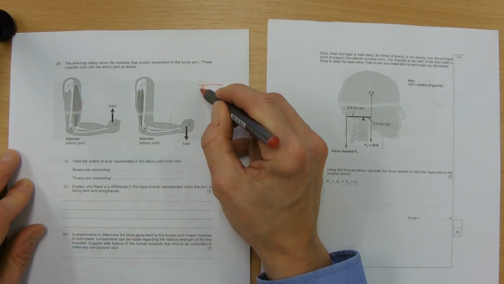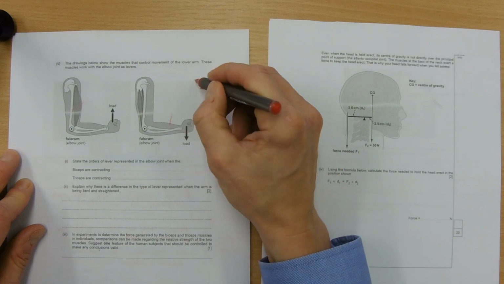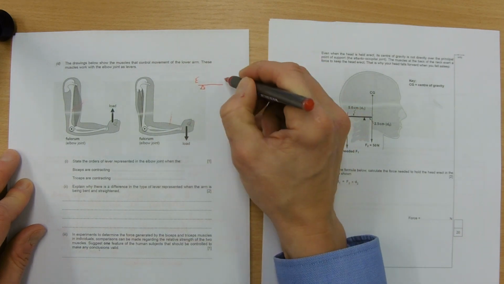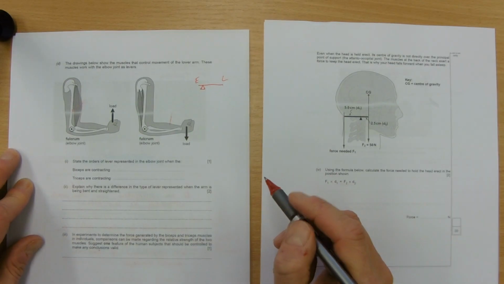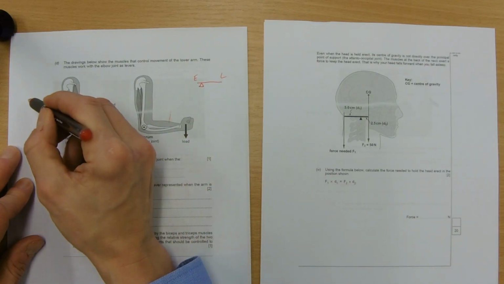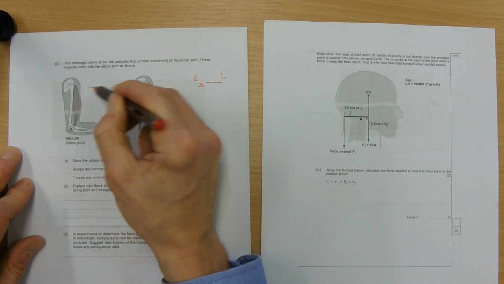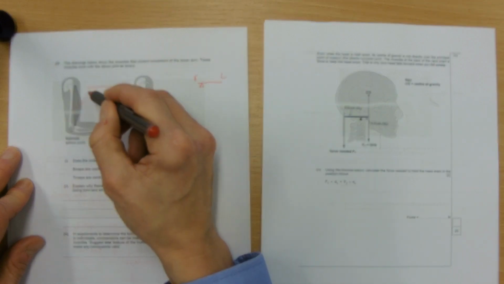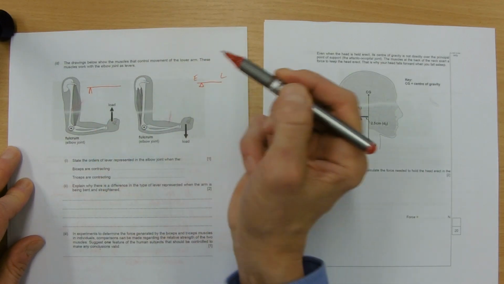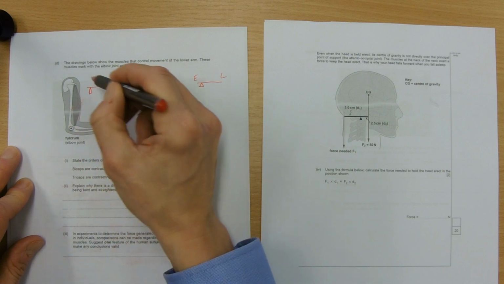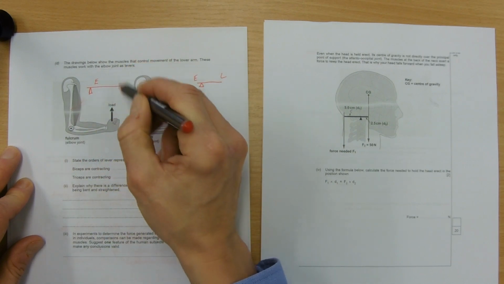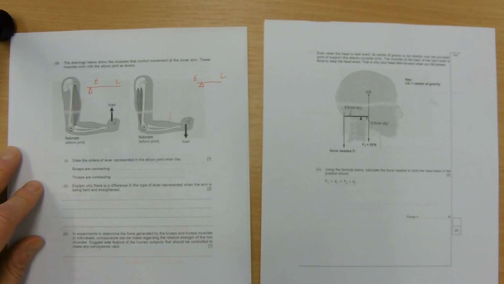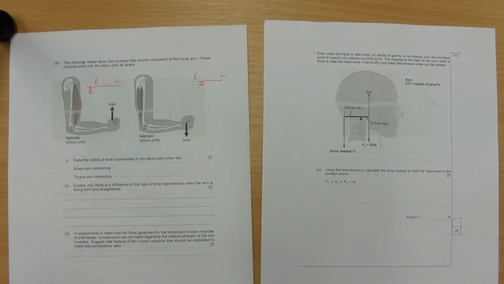We've got our effort on that side and our load on that side. Here we've got the fulcrum, and then we've got our effort, and then we've got our load. So those are two different sorts of lever.